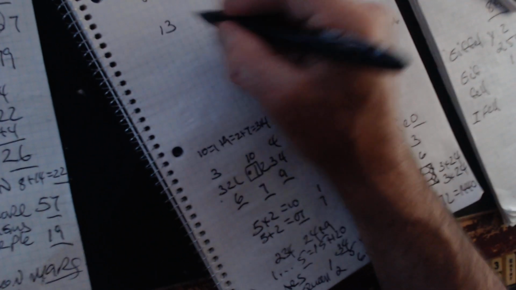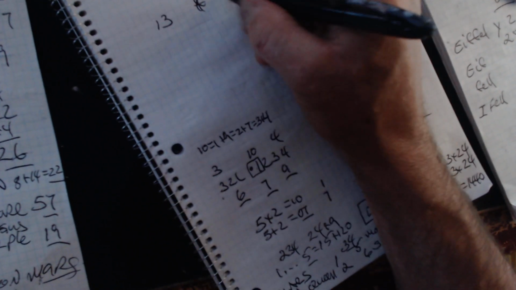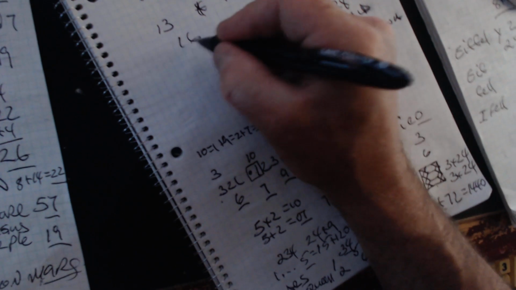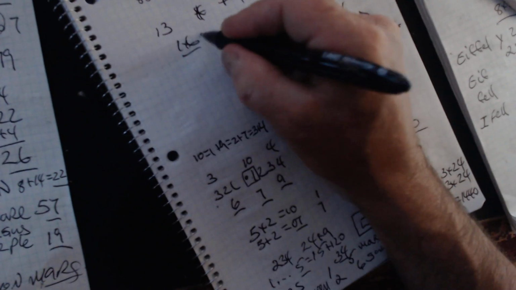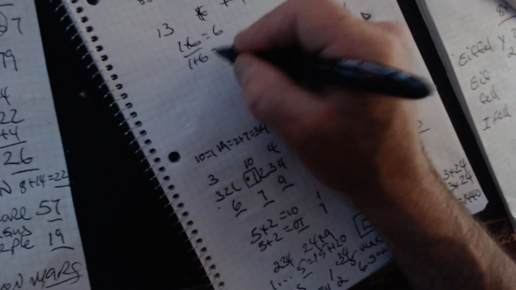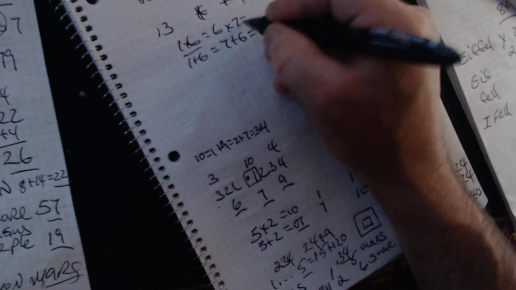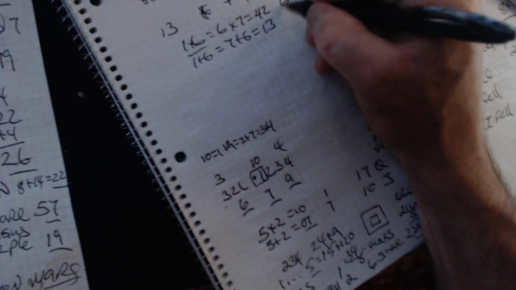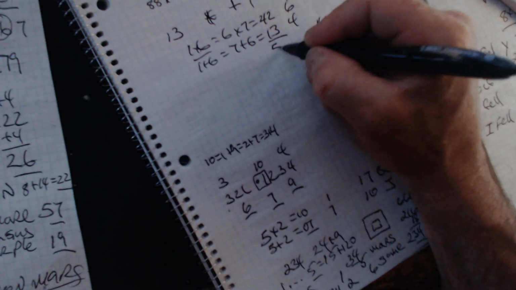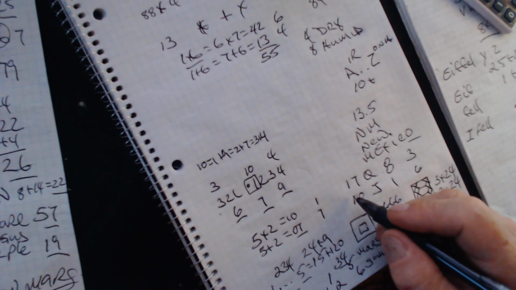So what I'm going to do, just one thing, if we want to make 13 in star system math, we addition, we multiply. 1 times 6 equals 6. 1 plus 6 equals 7, and 6 equals 13. 6 by 7 equals 42. This is 6, this is 4, this is 55. So this is how I do it one way.